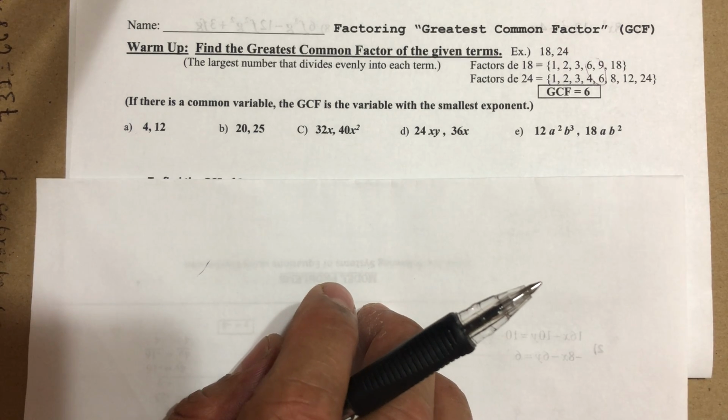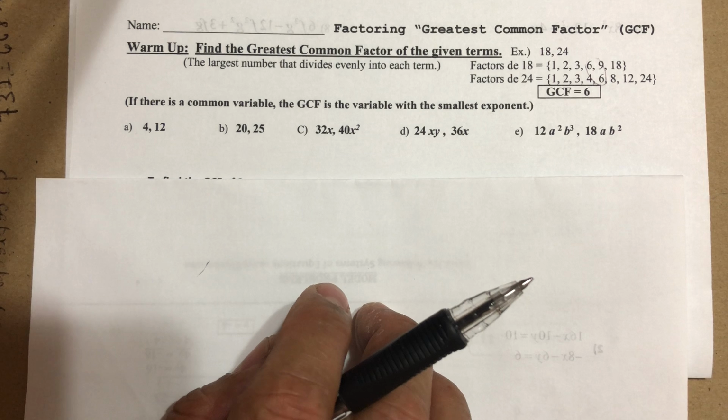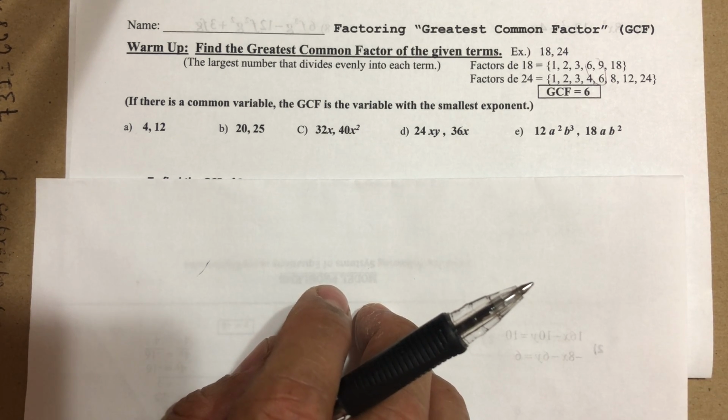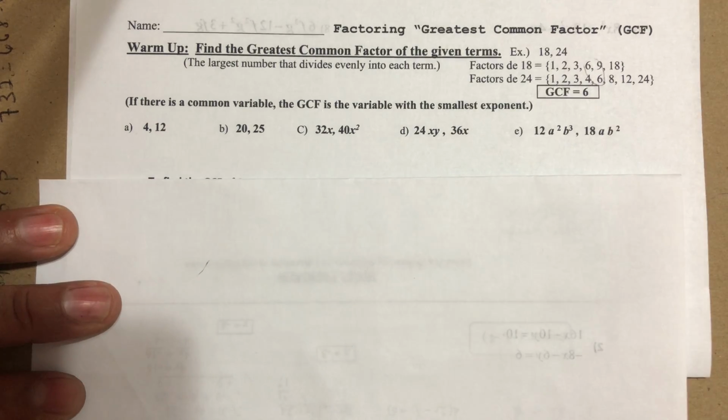Now, why do we need to learn that? Because when we start factoring, you have to find the GCF of the terms first, okay? It can be a binomial, a trinomial, or whatever other polynomials after trinomials. But let me just rephrase this in Spanish.